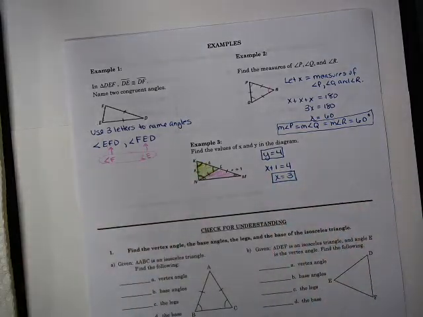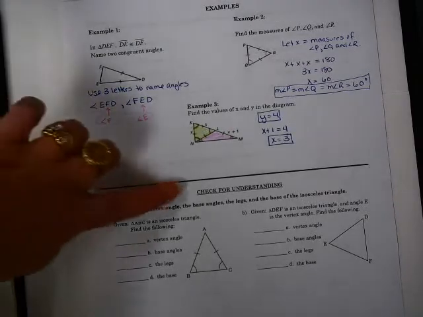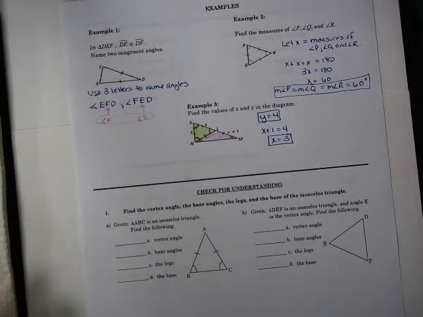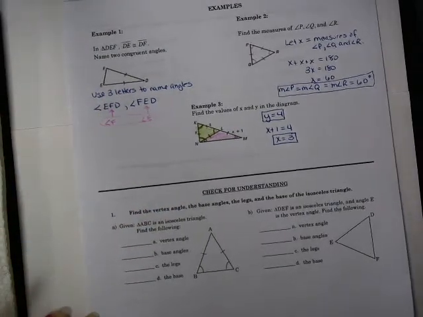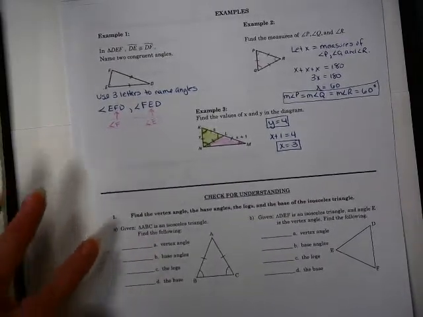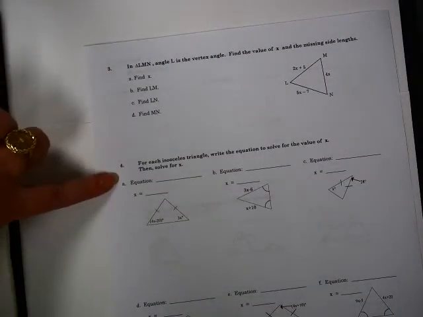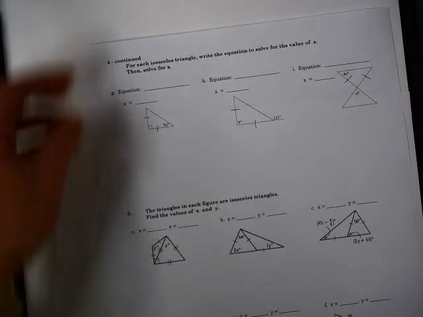Okay, so that's it for the notes. You have this check for understanding section, and it has 1, 2, 3, 4, and 5 different sections.